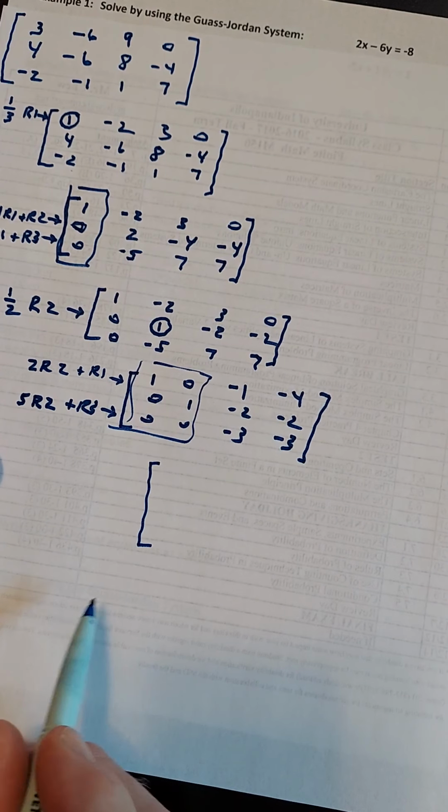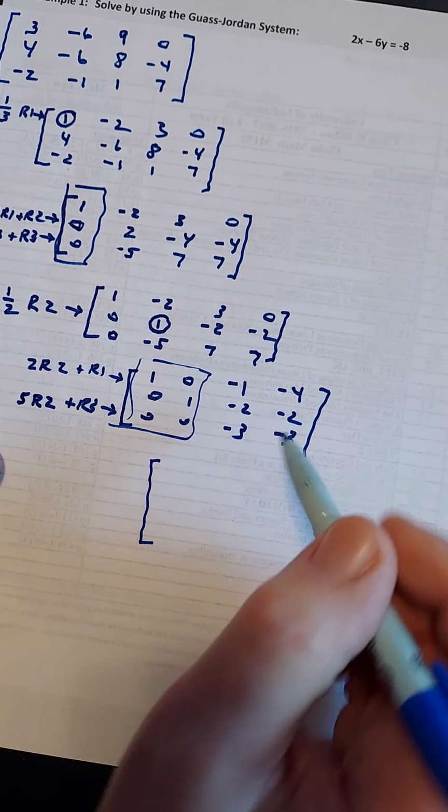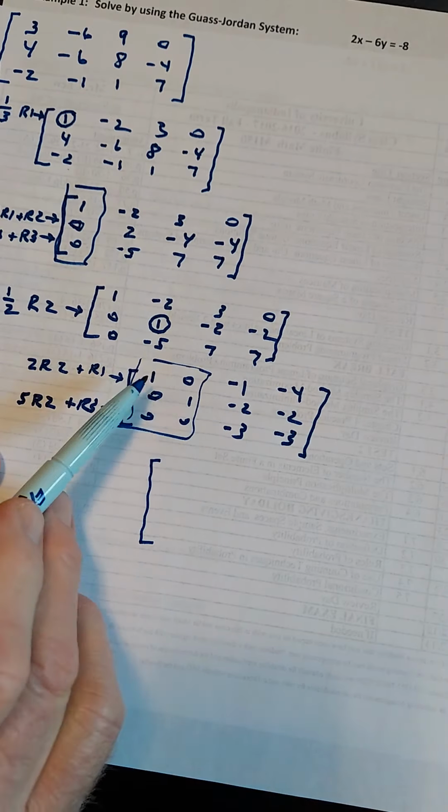Well, you got to get a 1. In this column, where do you want a 1? Well, remember it's on the diagonal. So the negative 3, I want that to become 1. Top row stays the same. Second row stays the same. Okay, and to get a 1 where the negative 3 is, I'm going to multiply by the reciprocal. So the reciprocal of negative 3 is negative 1/3 times row 3. So negative 1/3 times 0 is 0 because you got to multiply times the whole row.